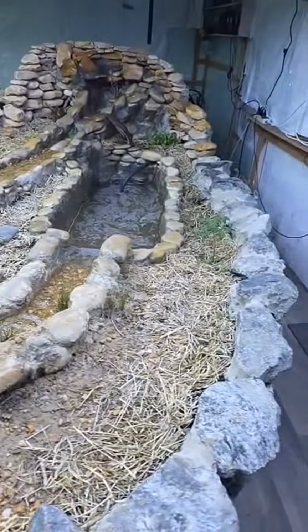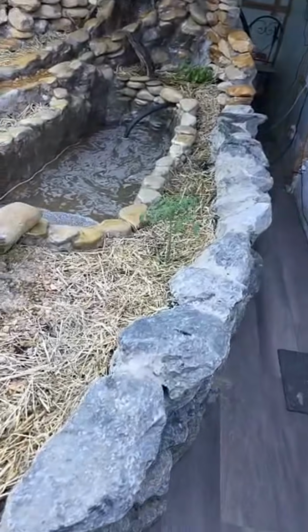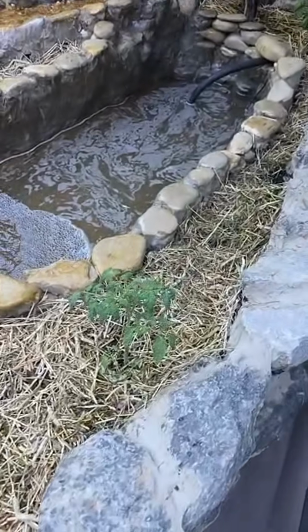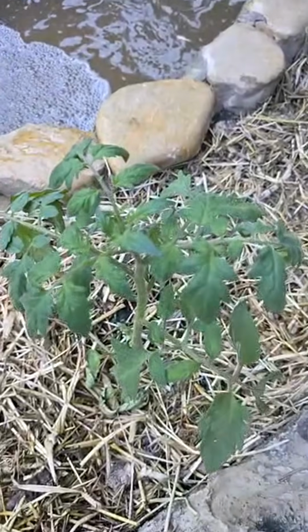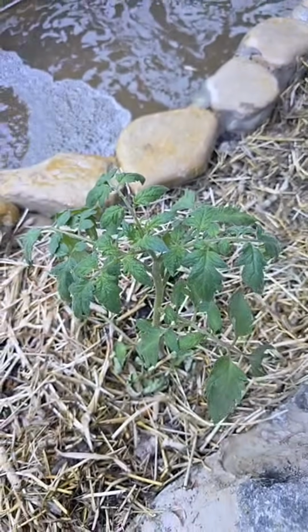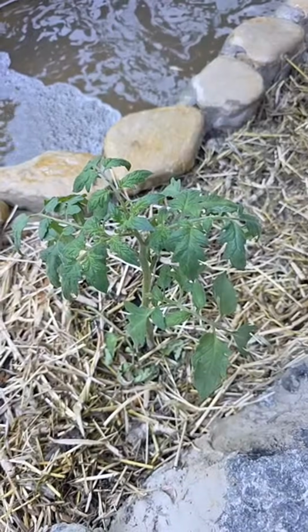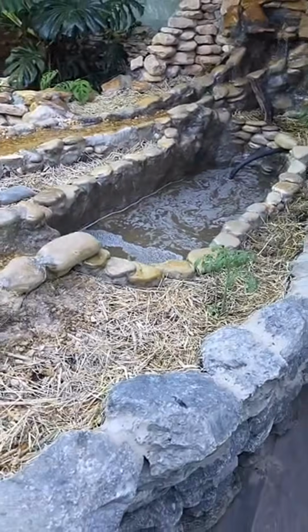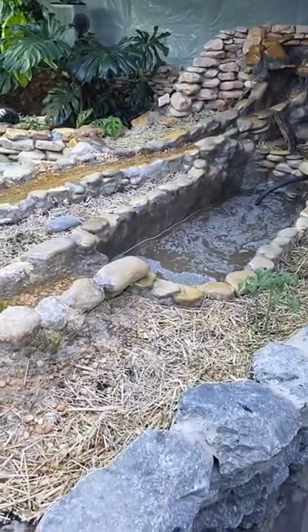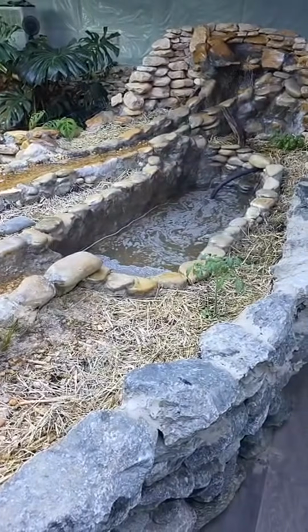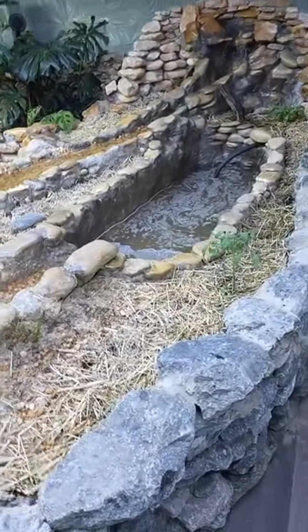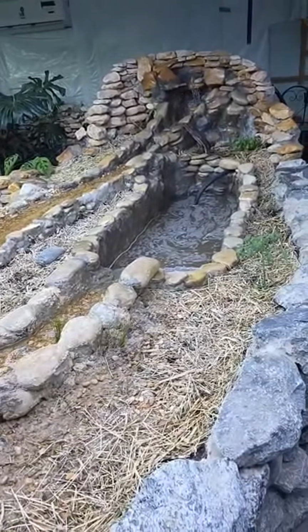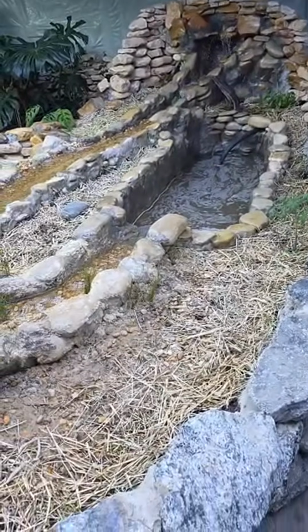But right now I'm in 12 hours of light. So I don't know what the tomatoes are going to do. And once we flip back and go to probably like 16 hours of light, I was thinking 16. I think that's pretty much all I get here. Really around here I get about 14 and a half of sun.